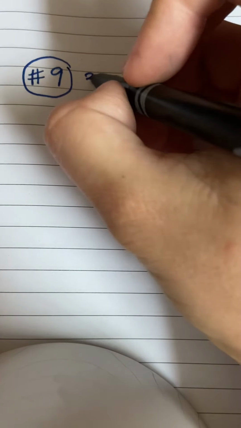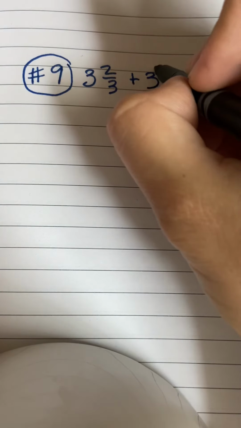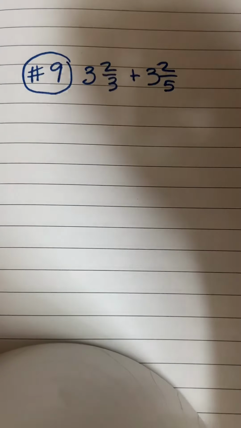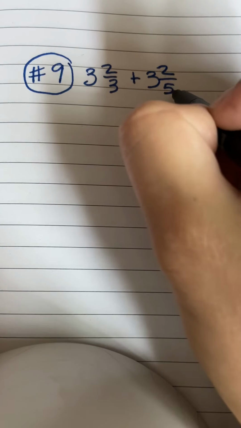I'm going to go ahead and do one more example. I'm going to do example number 9, because this has two mixed numbers. So the problem is 3 2/3 plus 3 2/5. So step 1, find common denominators between 3 and 5.